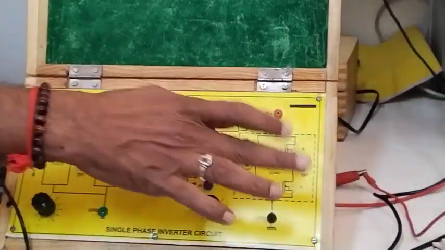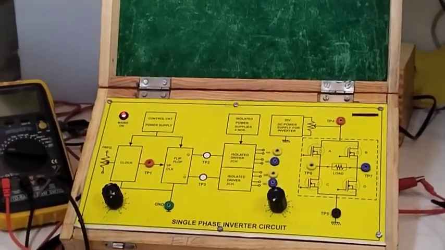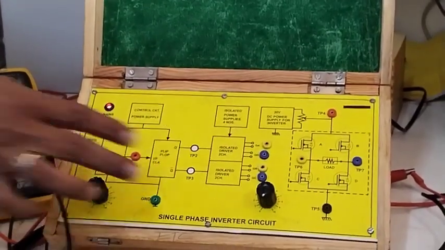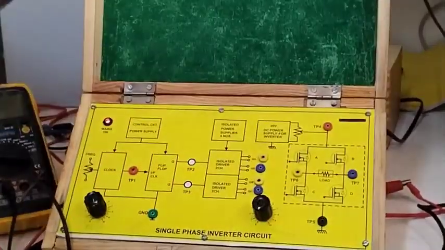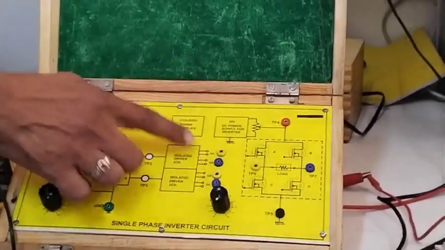Right now, internally, all these gate signals are connected to this MOSFET bridge. So there is no need to connect any external connection. The kit itself has this facility. Only these points are given for testing, to measure or to test like this. So test signals are there.